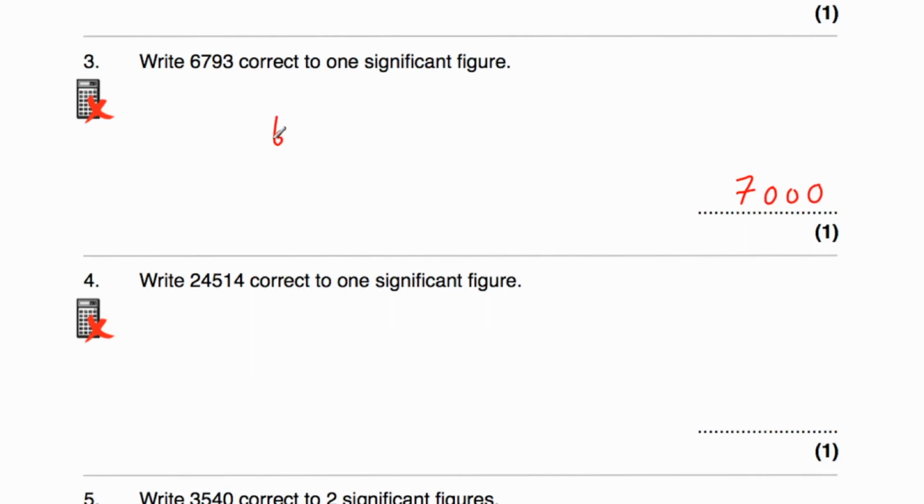Again, we could look at our 6,793. We've got our first significant figure. We could do our dashed line, and then we could look at the second significant figure, which is a 7. Because it's a 7, we round up, so we would choose 7,000.